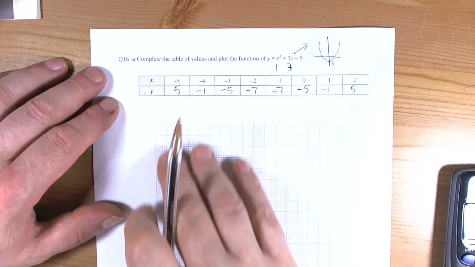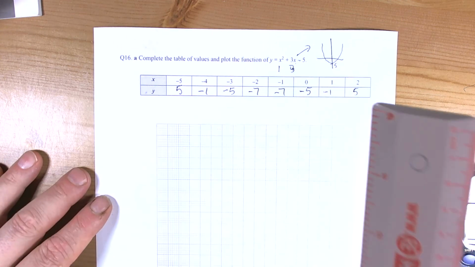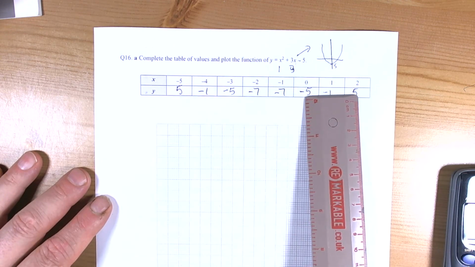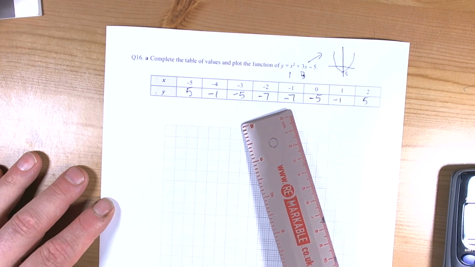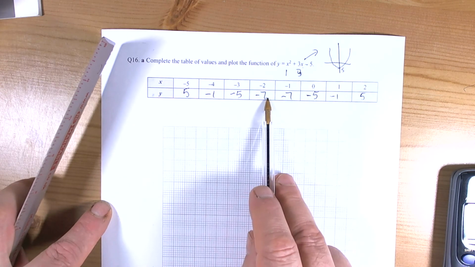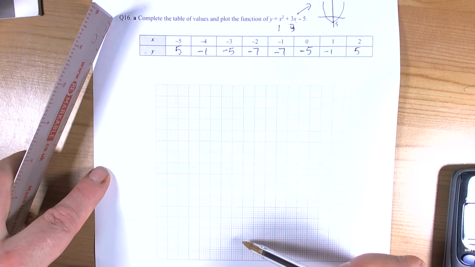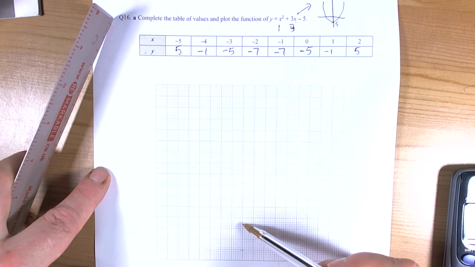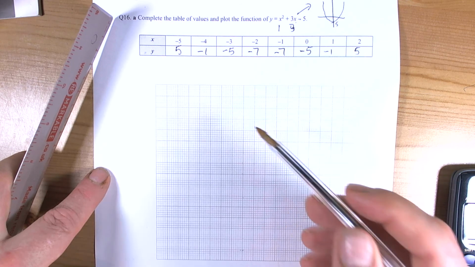So it's asking us to draw the graph. It's given us no scale. So this is one of those questions where they're expecting us to draw our axes labelled fully. So we need to go from -5 to +2, and we need to go from -7 to +5. So the difference between 5 and -7 is 12, so hopefully this has got 12 centimetres on it. So let's have a look. 1, 2, 3, 4, 5, 6, 7, 8, 9, 10, 11, 12, yep, so okay.